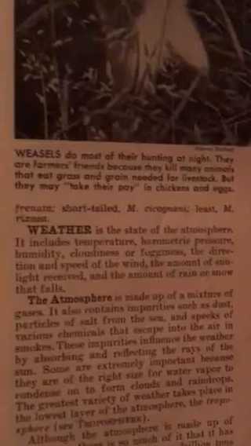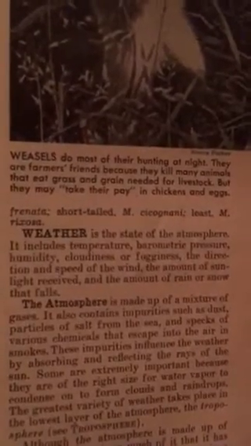Now, I've been referencing this cutting edge encyclopedia about one of my favorite topics. No, not flying an aeroplane, but something even more important, and that is, of course, the weather. And as you can see from this encyclopedia from 1961, it says weather is the state of the atmosphere. It includes temperature, barometric pressure, humidity, cloudiness or fogginess.